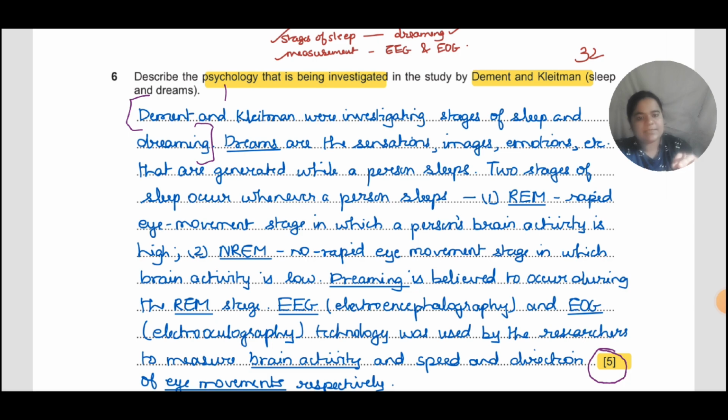Otherwise, if I just start with this is dreaming, this is sleeping, it just looks like I'm listing out everything. So first let me give one line on what they were investigating, to make it clear why I'm explaining the remaining concepts. So first I say overall they were investigating stages of sleep and dreaming. Then because it's required, I follow with the definition of dreaming, which we just saw in the notes. I'm not explaining it again, but I've given a one line definition of dreaming.